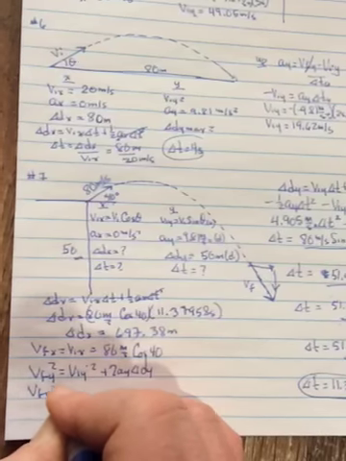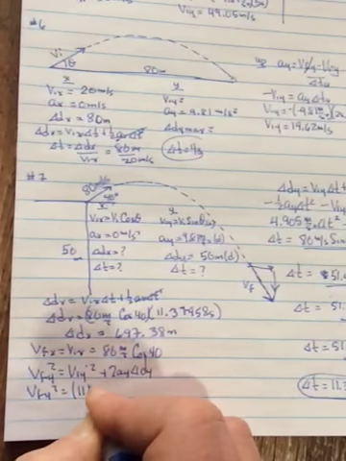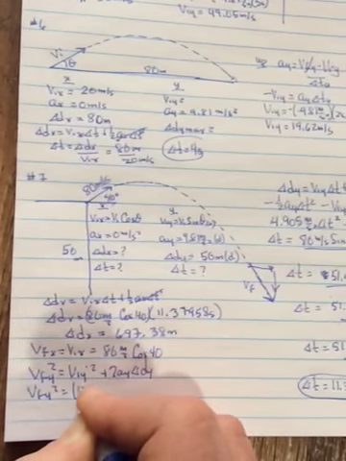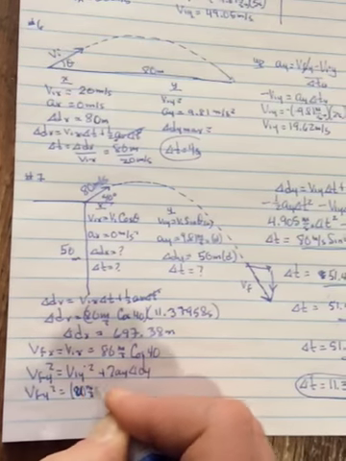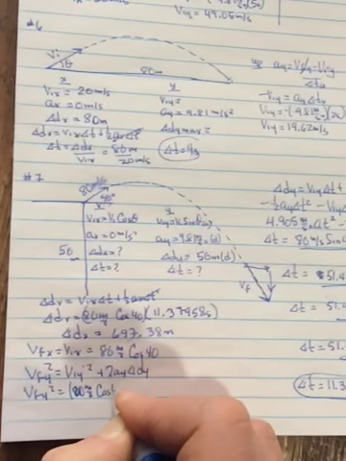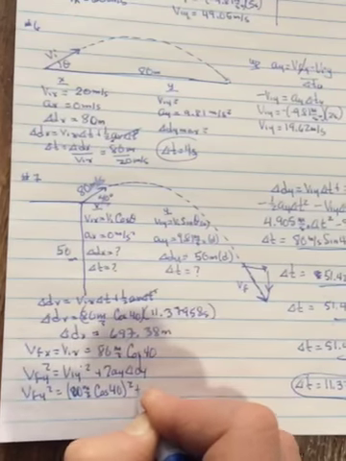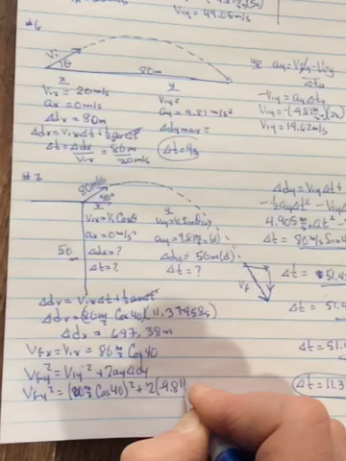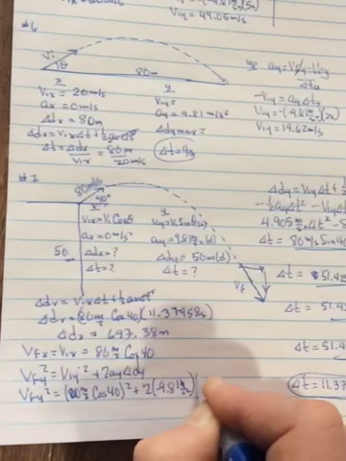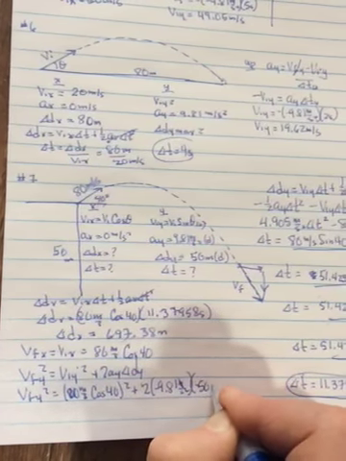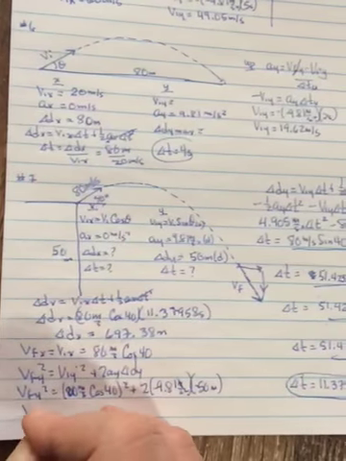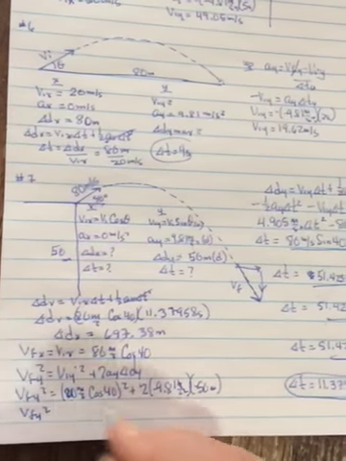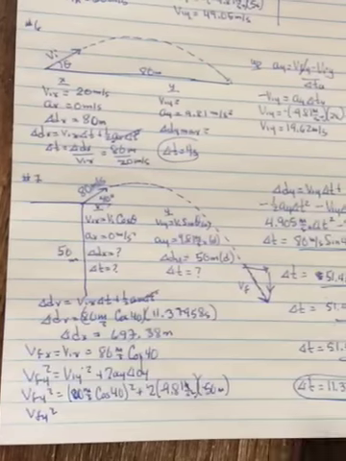So VFY squared is equal to, this is 11 meters, not 11, excuse me. This is 80 meters per second cos of 40 squared plus 2 times negative 9.81 meters per second squared times negative 50 meters.